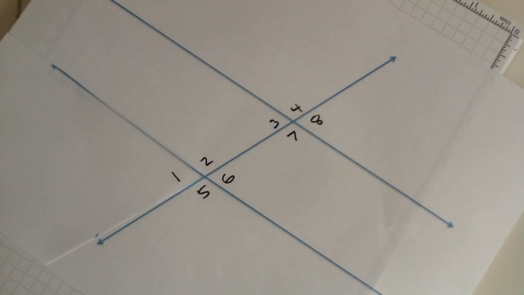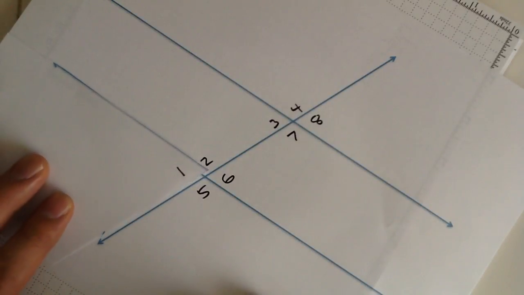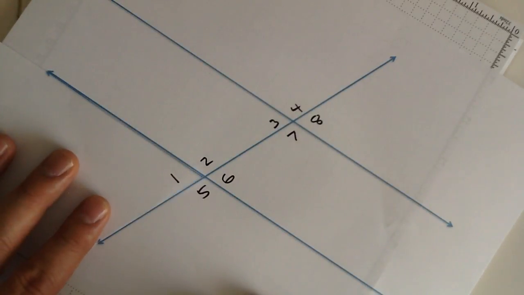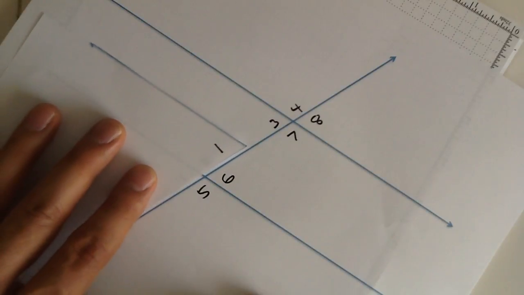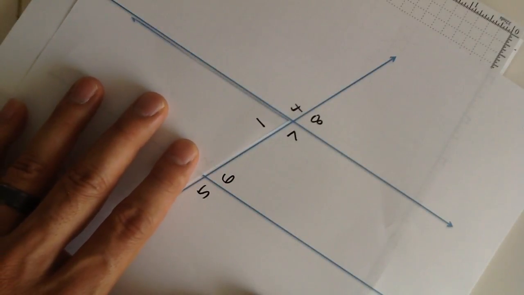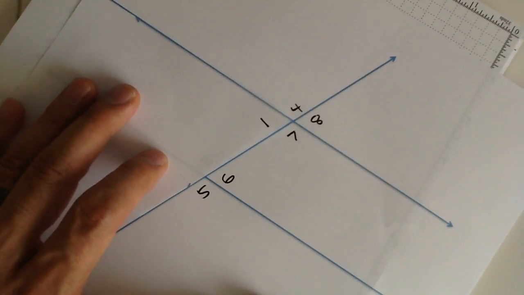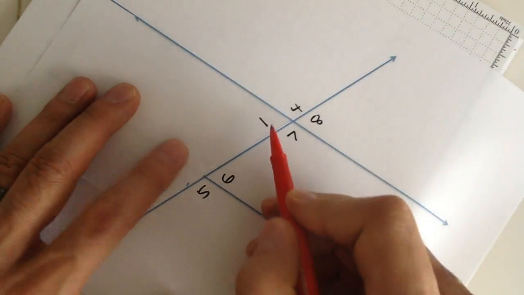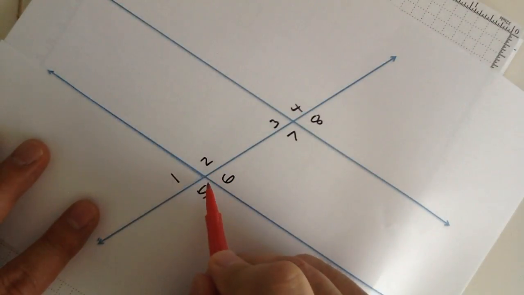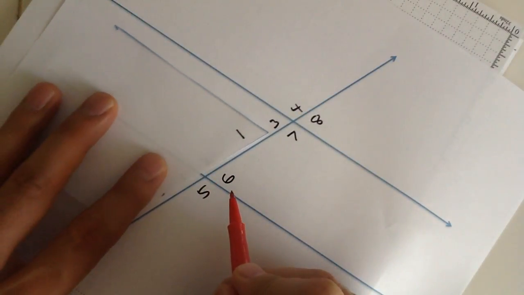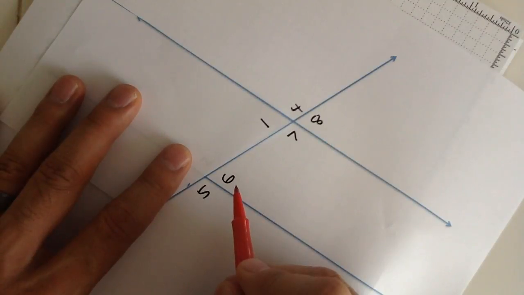Some of the language I'm going to use goes back to the last chapter on transformations. One of the things we learned with transformations is that when you take an object and slide it, you end up with the same congruent shape, just in a different location. So I'm going to take angle 1 and slide it along the transversal. If I take angle 1 and cut it out and slide it along the transversal, it directly correlates with angle 3.